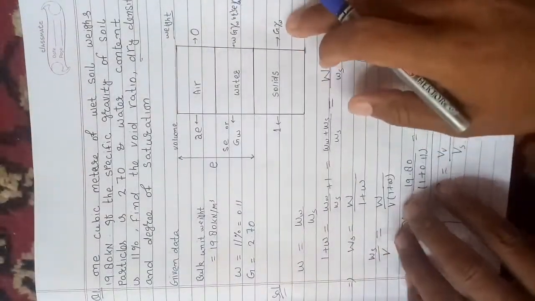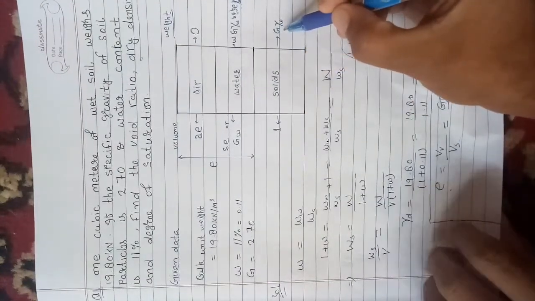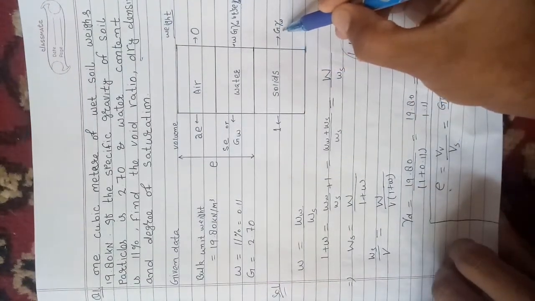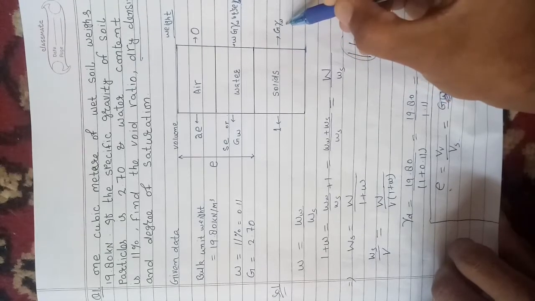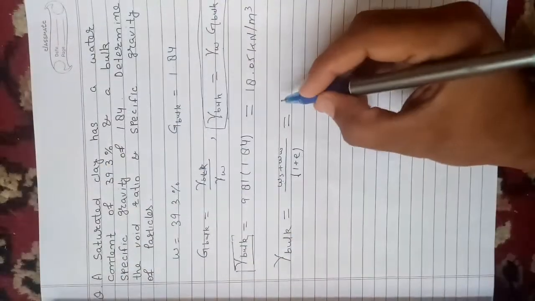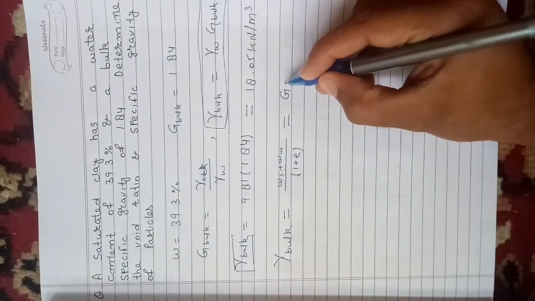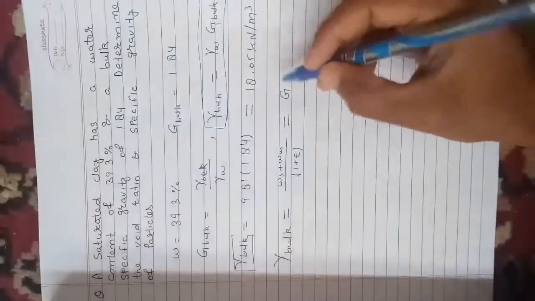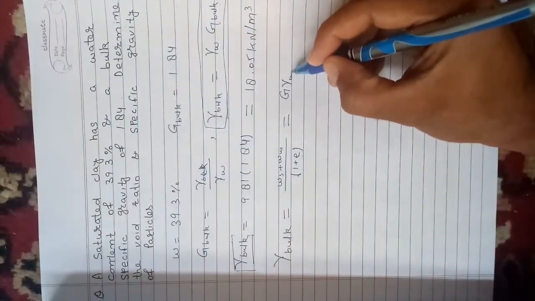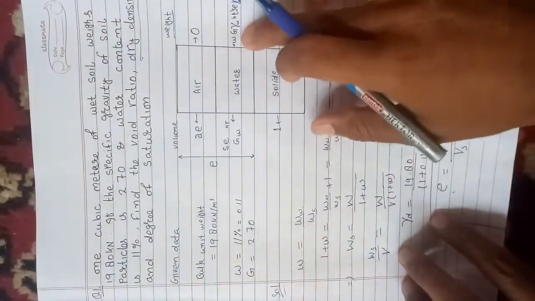The weight of solids is G, the specific gravity of solids, into the unit weight of water. We have to calculate the specific gravity of solids, so we will write specific gravity of solids into the unit weight of water, plus the weight of water.